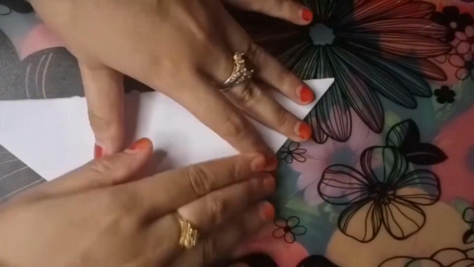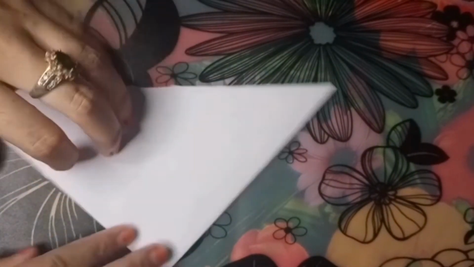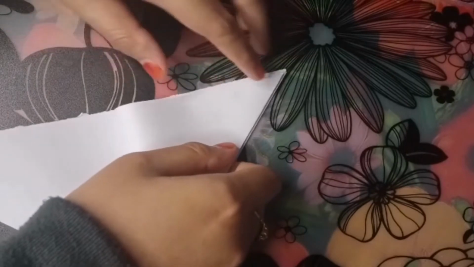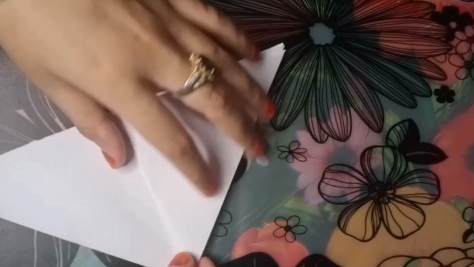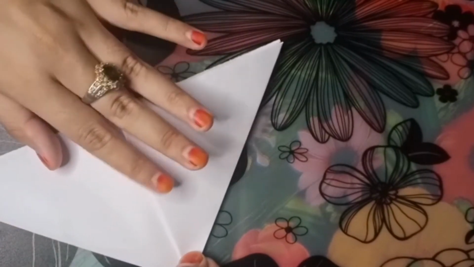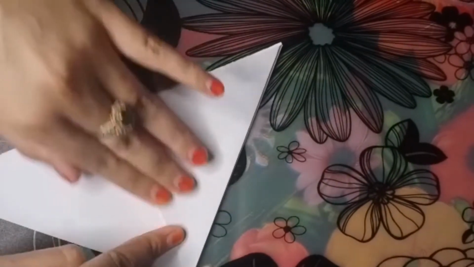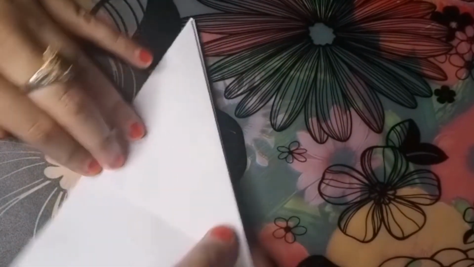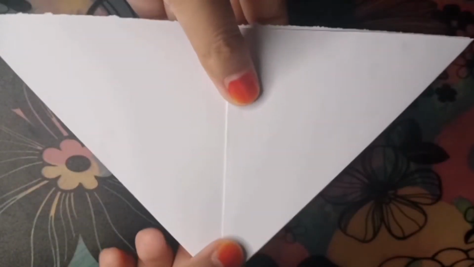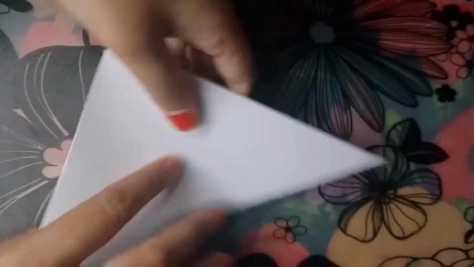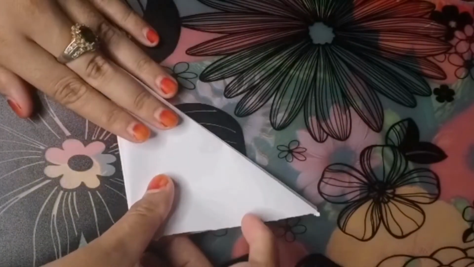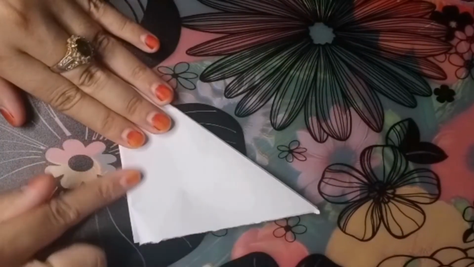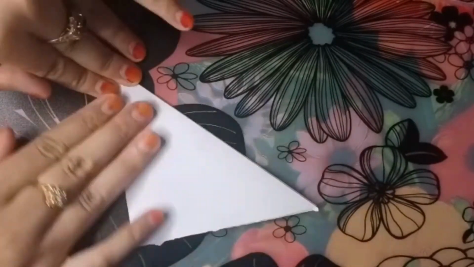Then you need to fold it into the smallest triangle like this. Make sure you fold it properly. You see, it will be like this. Then you repeat the same step on the other side, until it becomes like this.